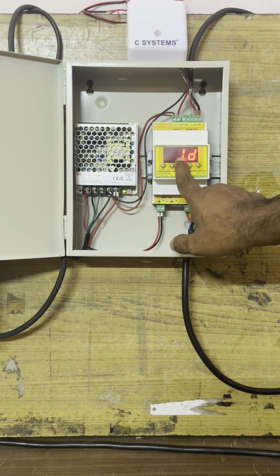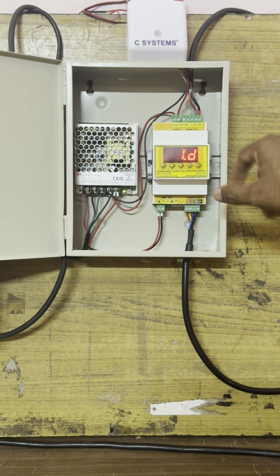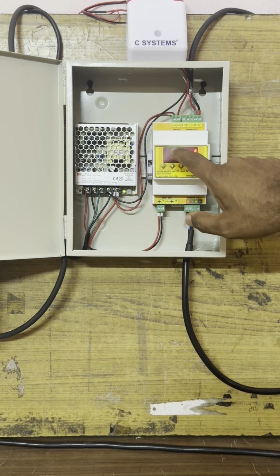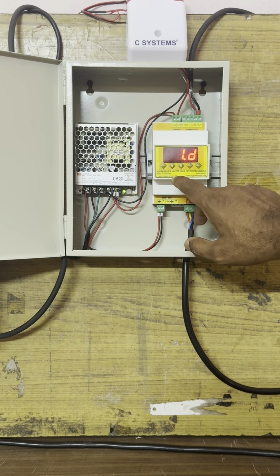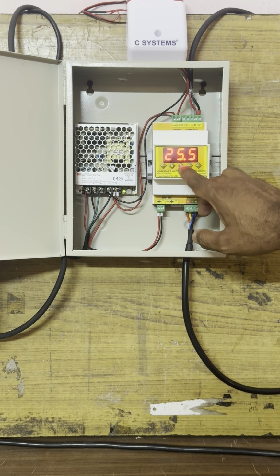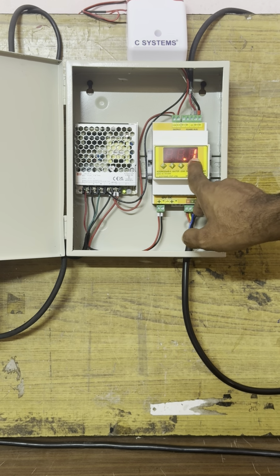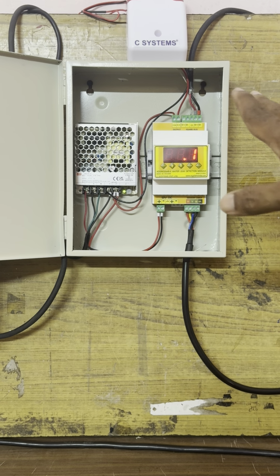When you press enter, you will get ID. ID is basically the ID to be placed for each SIM module. In our case, the ID starts with 0.1 and ends up to 3.1. So for first ID, you have to keep ID as 0.1. Press enter. Now it is 25.5. It should be set as 0.1. 0.1 is the ID for first module.